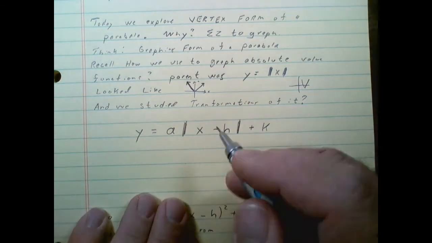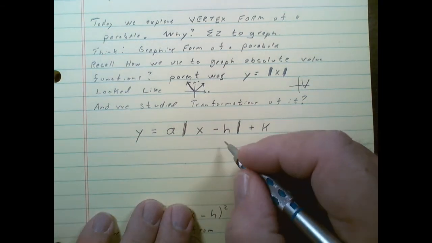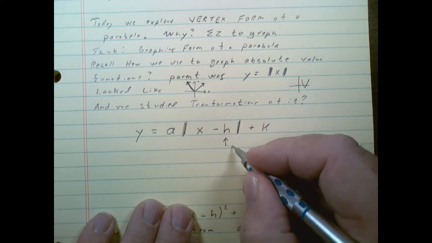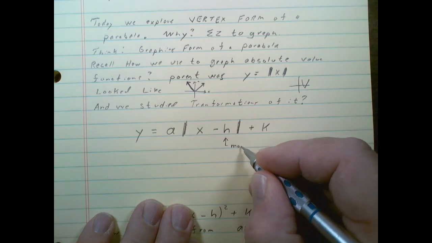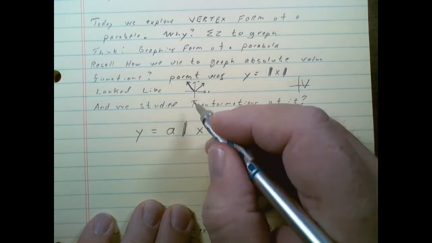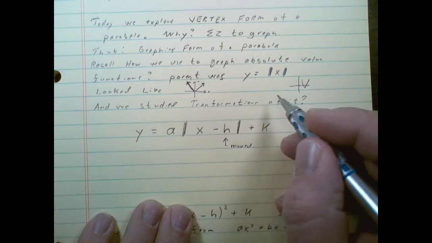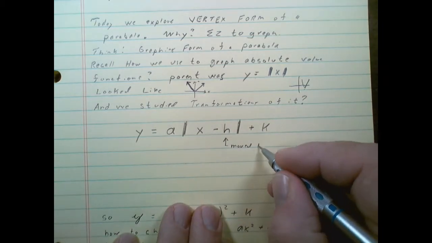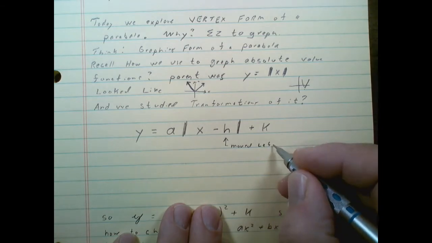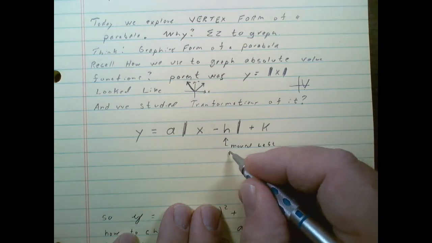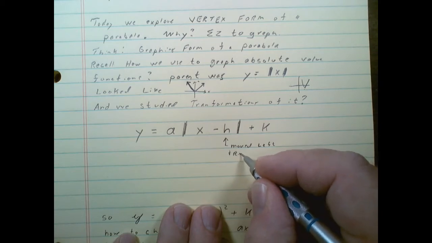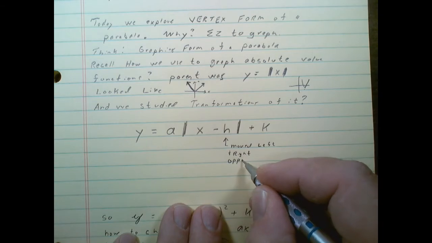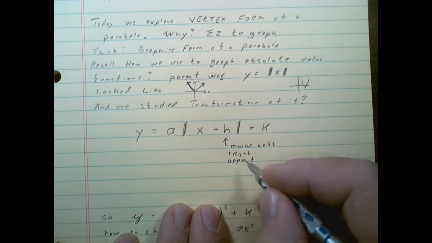Now what did some of these things do? This here moved the vertex, so that pointy spot is the vertex. It moves the vertex left and right, opposite of what you would think.